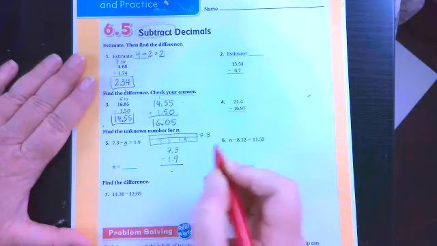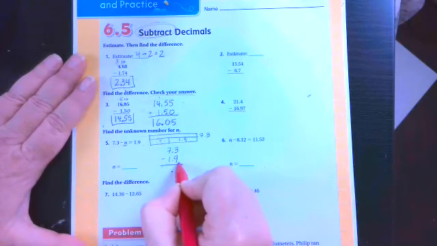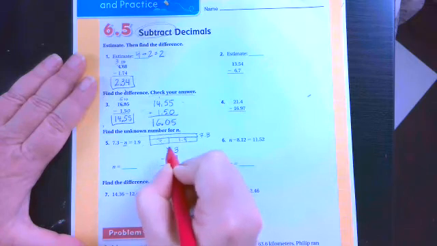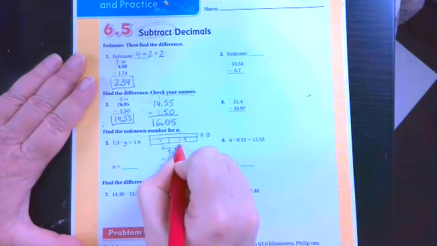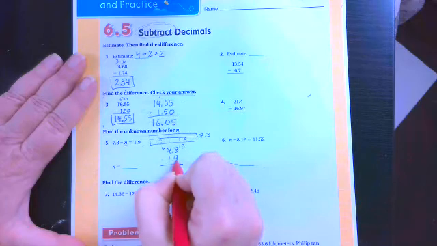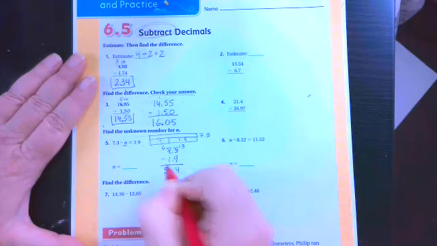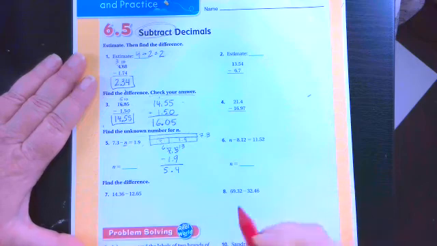Have my decimal in my answer. 3 minus 9 I can't do. Go next door and borrow. 7 becomes a 6. 3 becomes 13. 13 minus 9 is 4. And 6 minus 1 is 5. So I have 5 4/10.